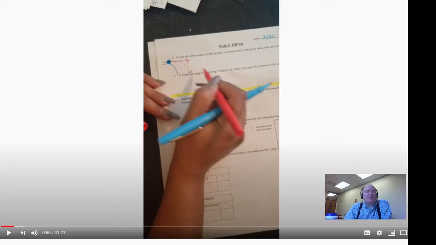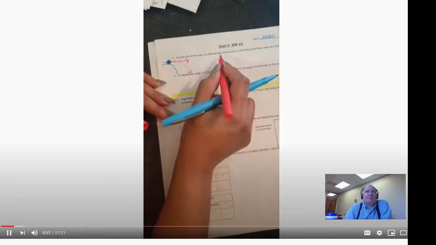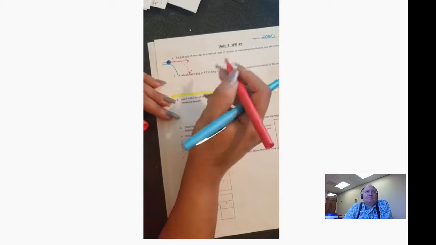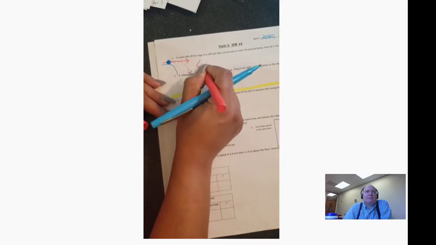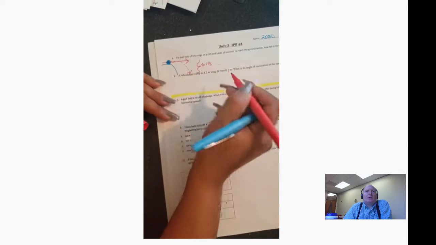It says the ball is rolling, so it must have a horizontal velocity. That's super cool. Already she's putting a lot of interpretation into the problem as she is just really at this moment setting it up. It takes 10 seconds for it to reach the ground below. So while it's in the air, t equals 10 seconds. Cool.